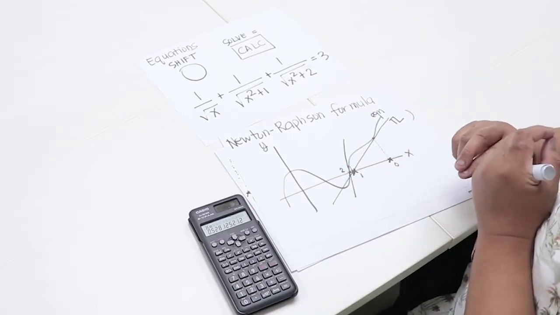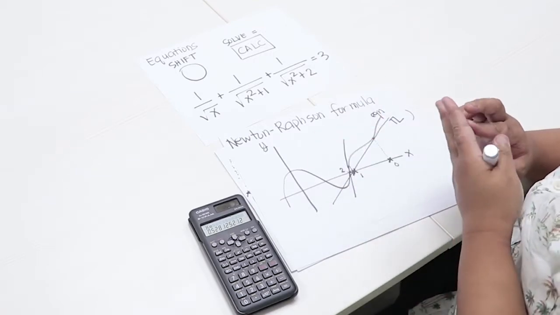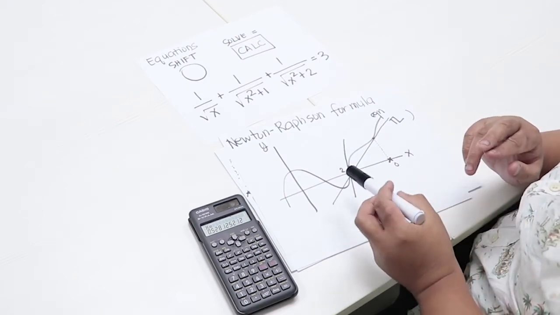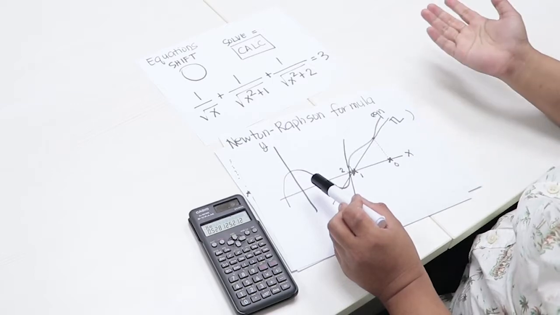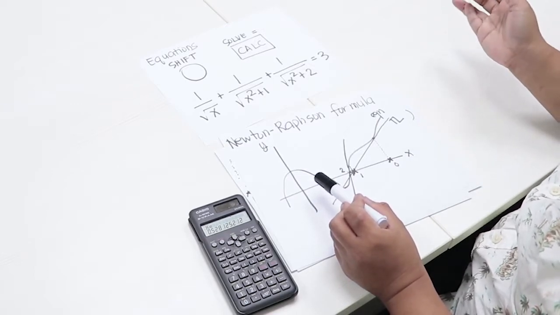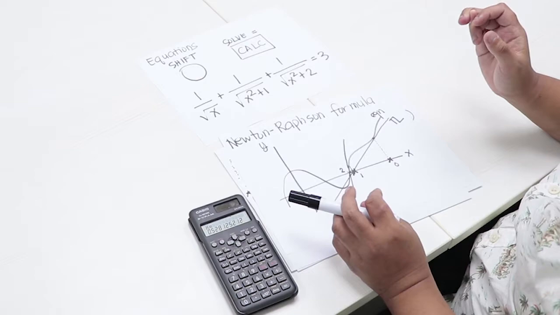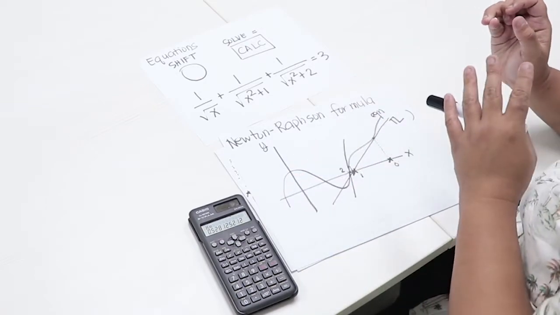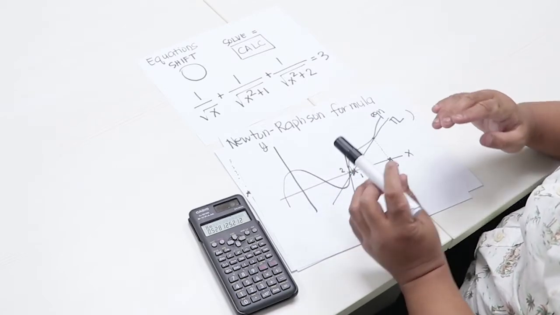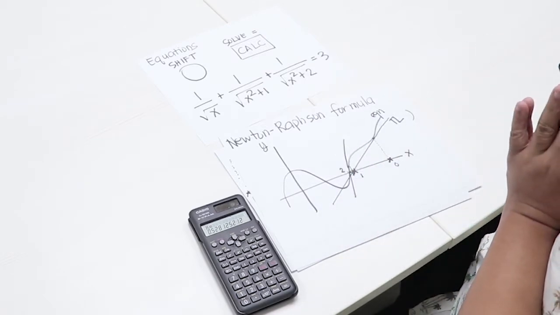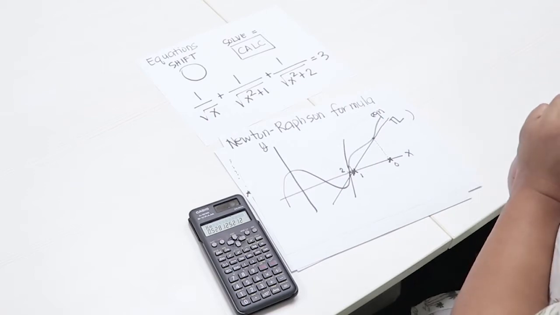Therefore, to be able to solve all roots of the equation, for example, tatlo yung kailangan roots, you need 3 guess values. Actually, hindi lang yung tatlo, kailangan mo pang mag-guess until makuha mo lahat ng tatlong roots of the equation. Which is matagal siya when it comes to quadratic or cubic equations, for example.